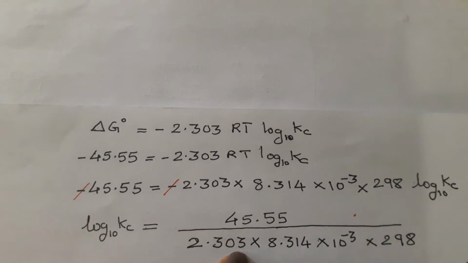Now to multiply such big numbers, it's better to use the log table.